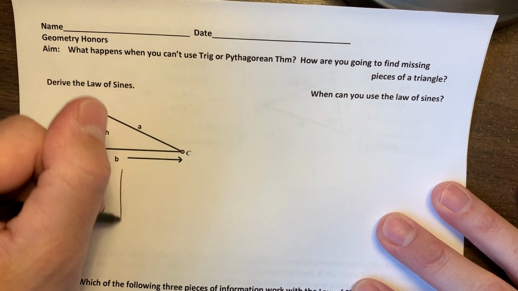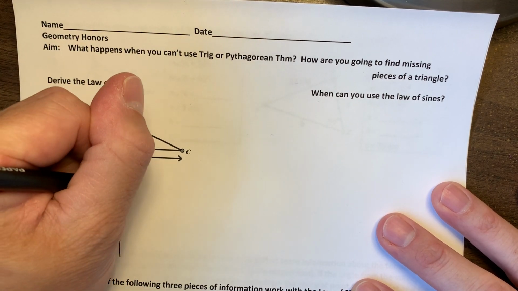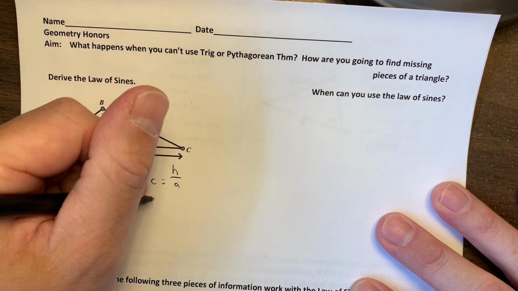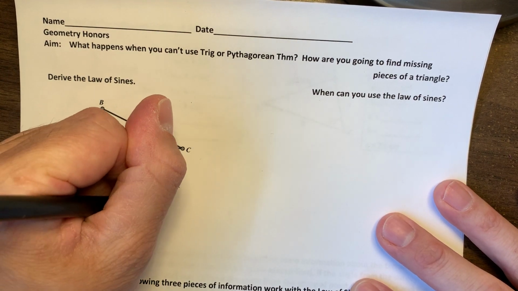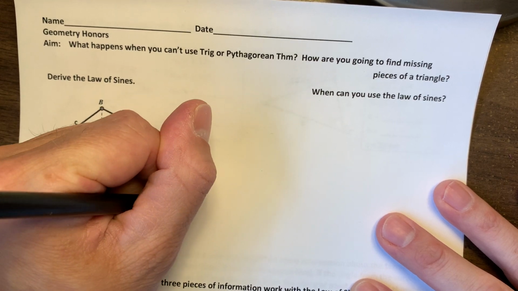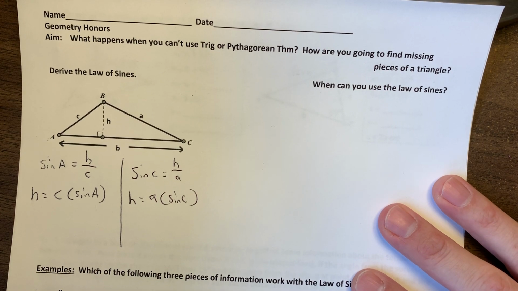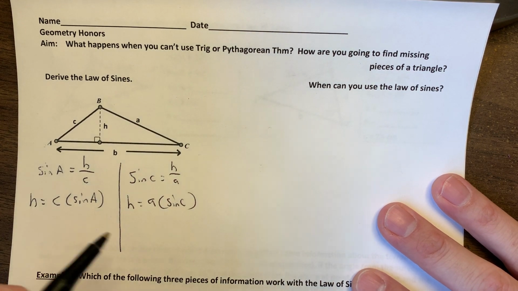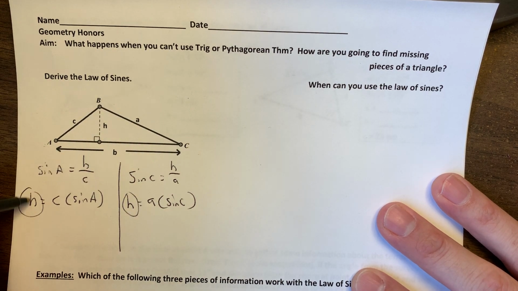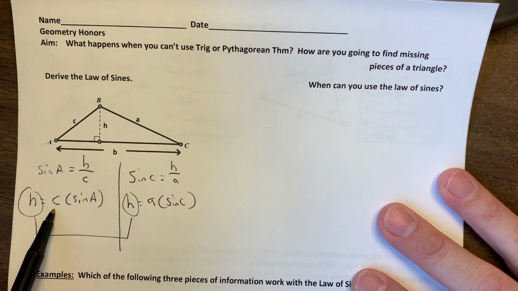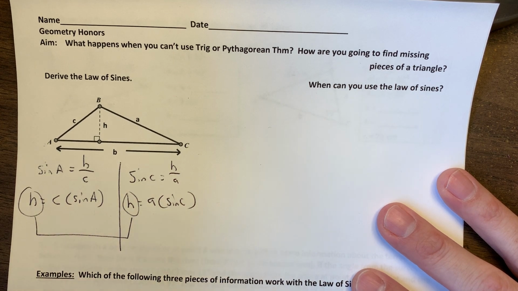I'm going to do the same thing on the other side. The sine of C is H over A, and when I cross multiply, I get A times the sine of C. Same exact thing that I did yesterday, and the law of sines is created when I compare these two sides, not using area anymore. These are both heights, so I can set this height equal to this height, and that's how I'm going to create the law of sines.